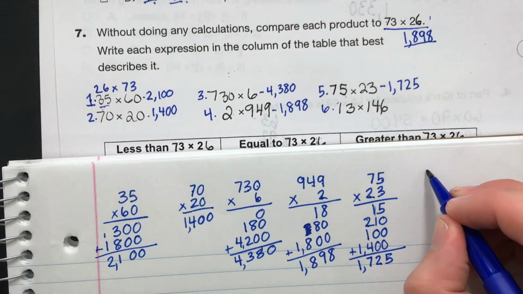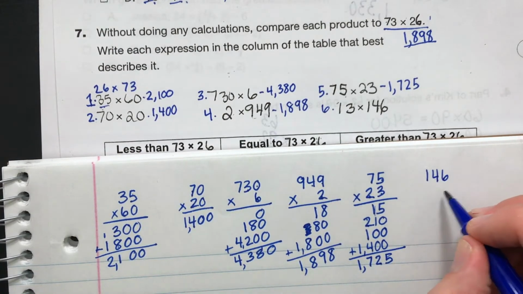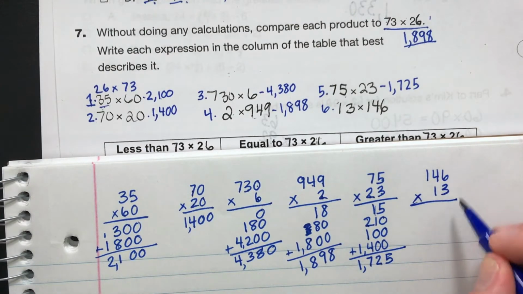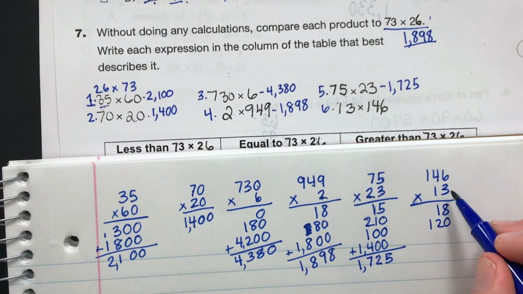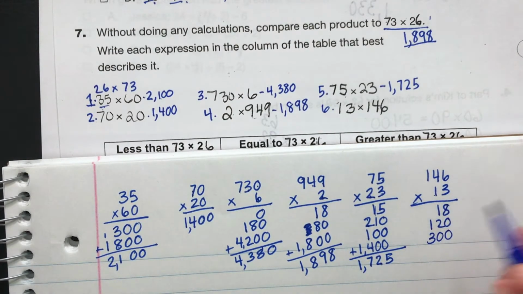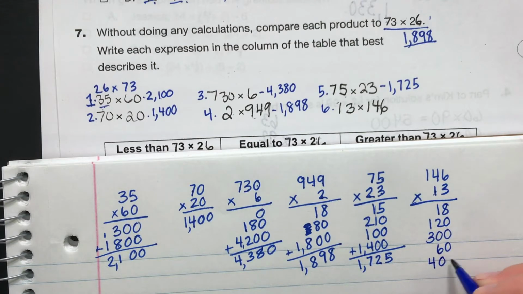So the sixth one is 146 times 13. I always like to put the bigger number, and you should too. Put the bigger number on the top and the smaller number underneath when you're setting up your multiplication. All right, so 3 times 6 is 18. 3 times 40 is 120. 3 times 100 is 300. Then we have 10 times 6 is 60. 10 times 40 is 400. And 10 times 100 is 1,000. So I just wanted to count out my zeros first. That's why I did it that way.